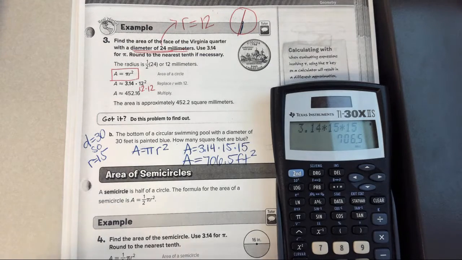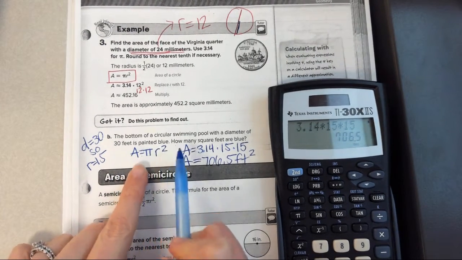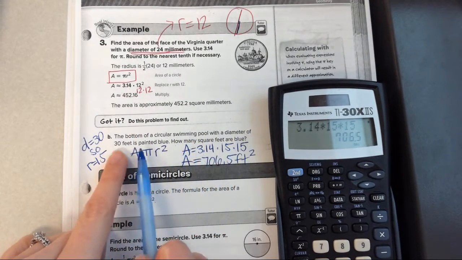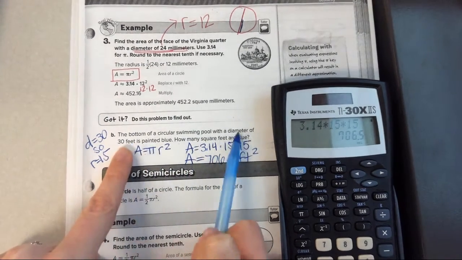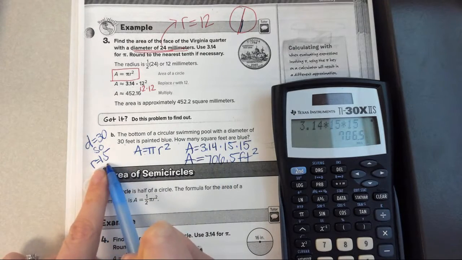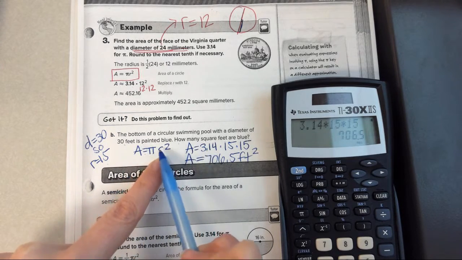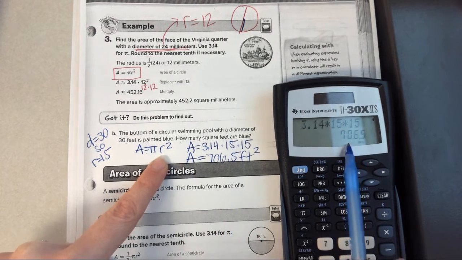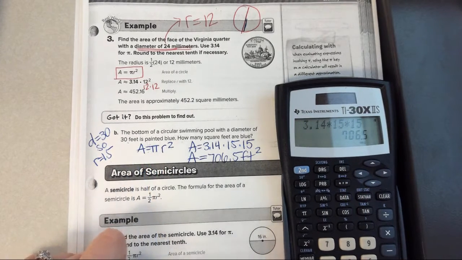Here you can see the answer that you should have gotten. A equals pi r squared. So when we look at this, it says the bottom of a circular pool with a diameter of 30 feet is painted blue. How many square feet are blue? So if we know the diameter is 30, half of that would be the radius. So half of 30 is 15. So that's our radius that you will plug into your formula. Pi is 3.14. 15 squared means 15 times 15. When you type that into your calculator, you get 706.5, and it would be feet squared.